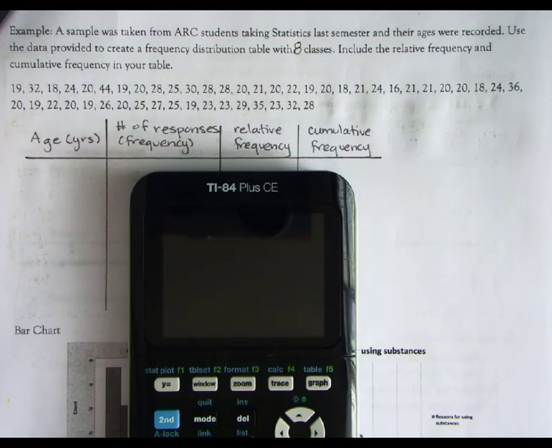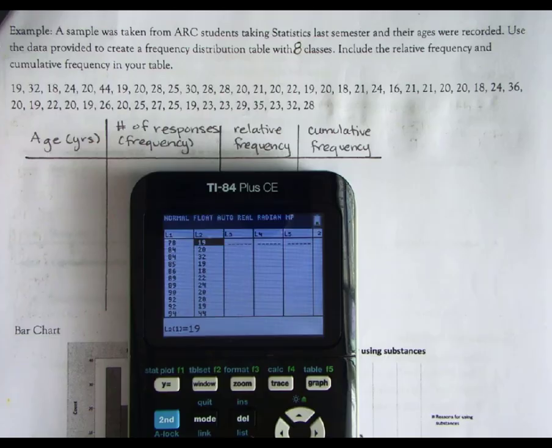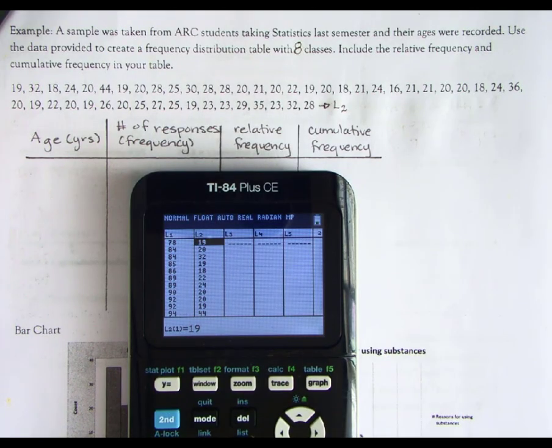In this particular example, we took a sample from previous ARC students who were taking my statistics course, and I recorded their ages. I want to be able to create this 4-column frequency distribution table with 8 classes. The most efficient way of creating this table is to put this data into our list feature. Notice I've put my data into list 2. You can hold your data in any list that you want.